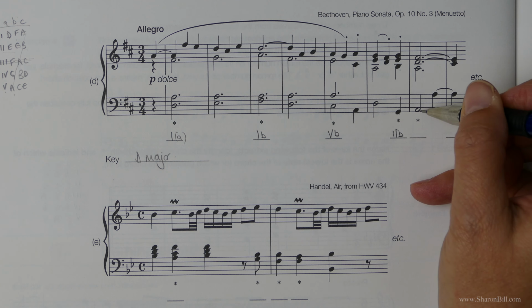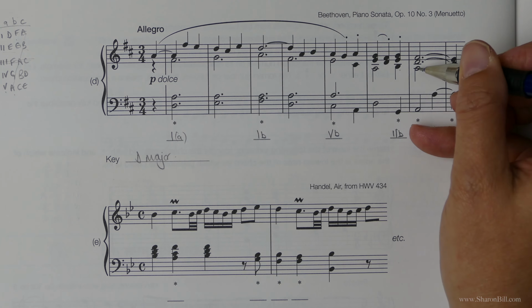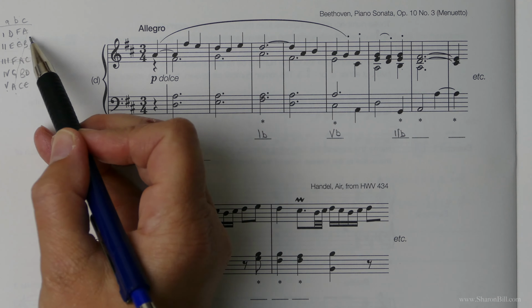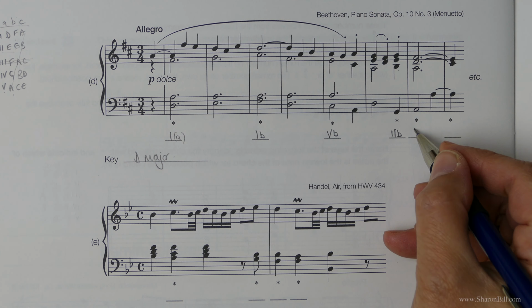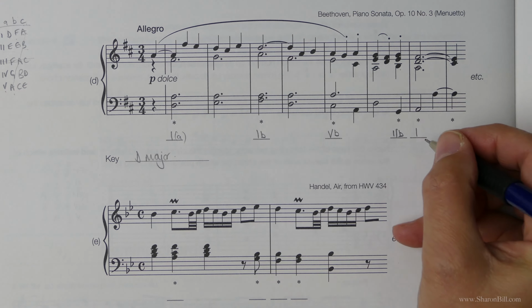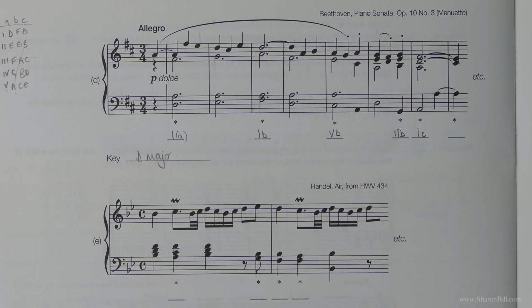Nearly there. So we have in this next chord an A, a D, and an F. And so that's all the notes of chord 1. But because the A is in the bass, it's a chord 1C. It's in the second inversion.